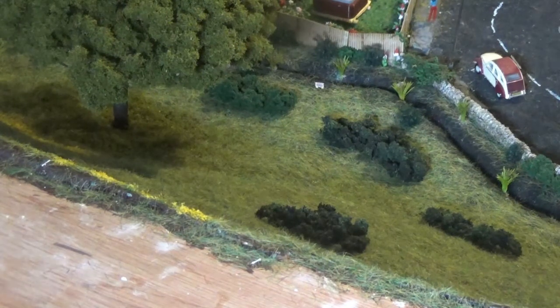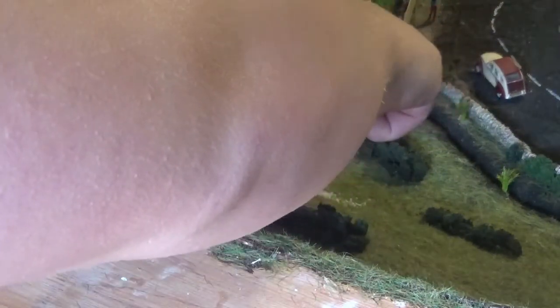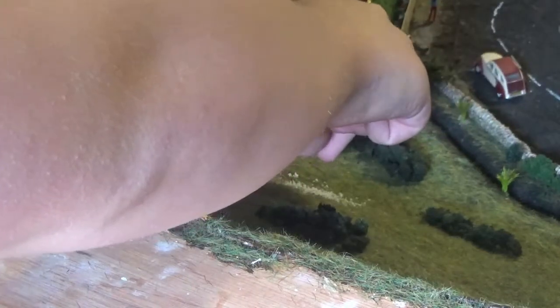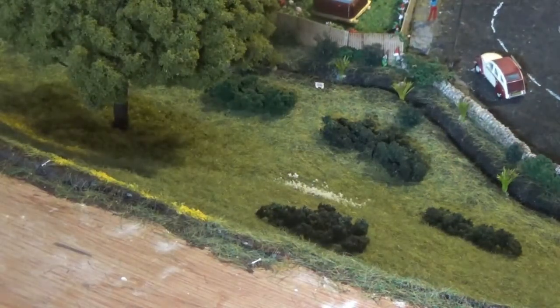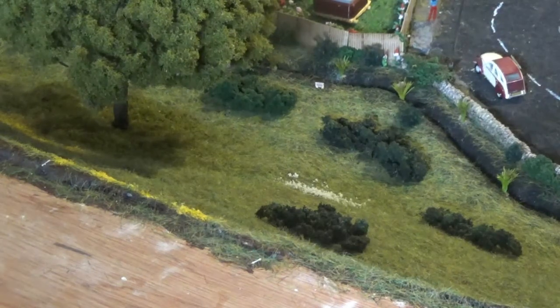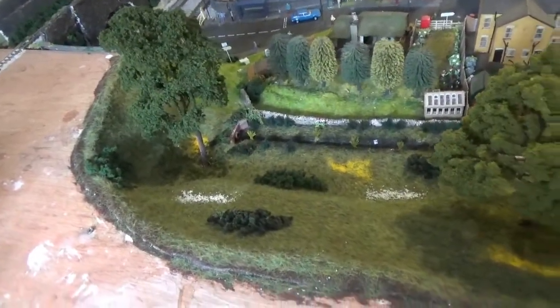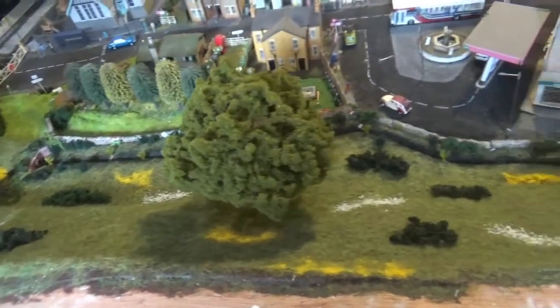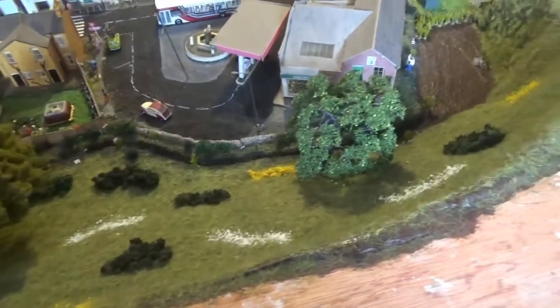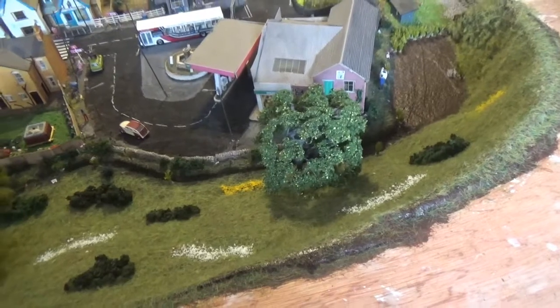And so then all I'm going to do is, by hand, sprinkle an amount of the white flower scatter onto the area where I've put the glue on. Just like that. Right, so off camera, in a few areas, I've added some of the white flower scatter pollen.